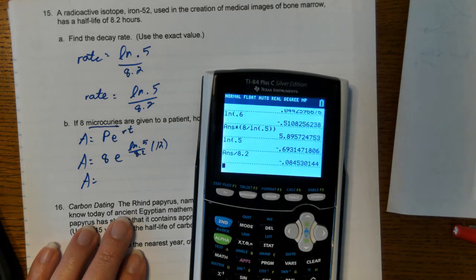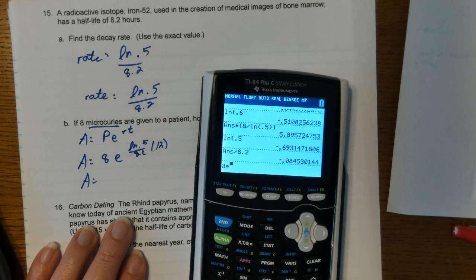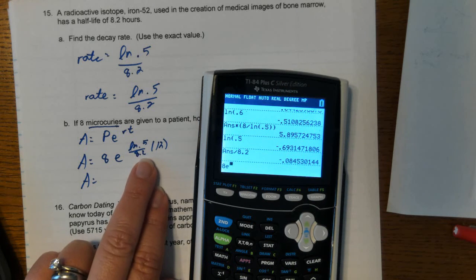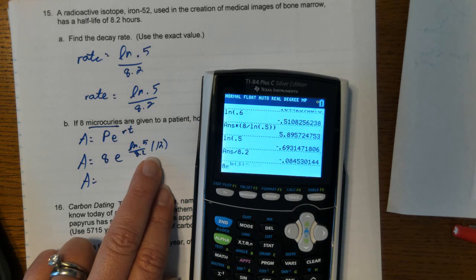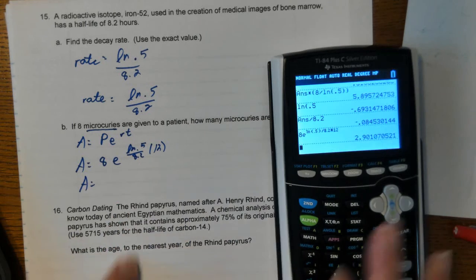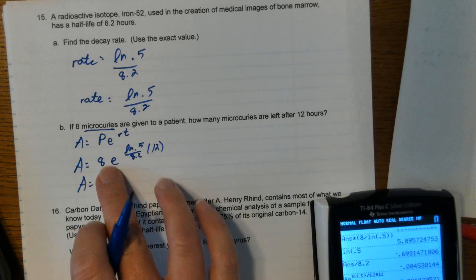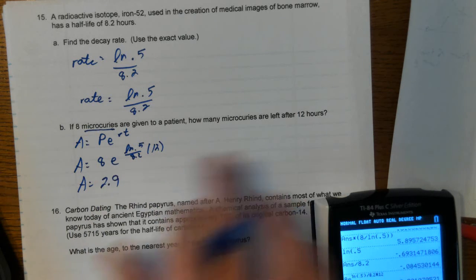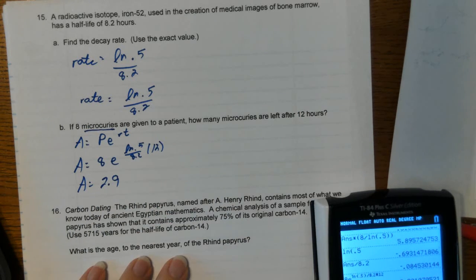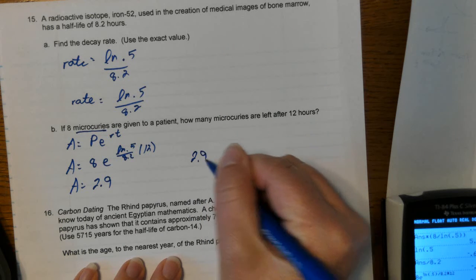So I'm going to say 8 times e to the, and I'm going to have to put ln 0.5 divided by 8.2, and then that answer gets multiplied by 12. Okay? And we get 2.9. So if they give the person 8 microcuries, then in 12 hours, they will only have 2.9 left in their body.